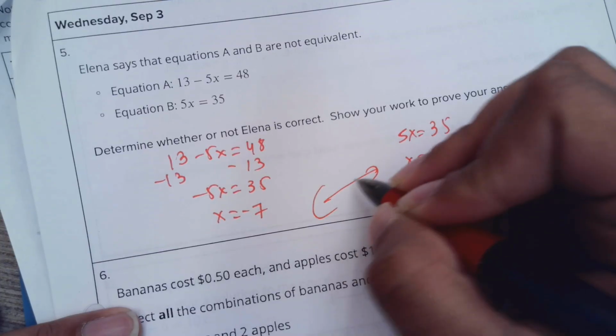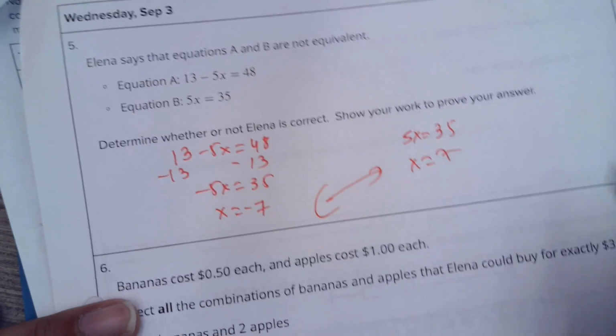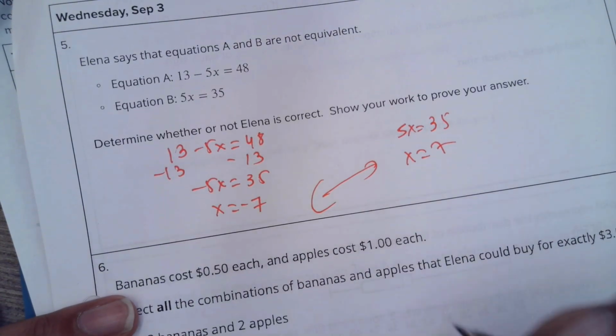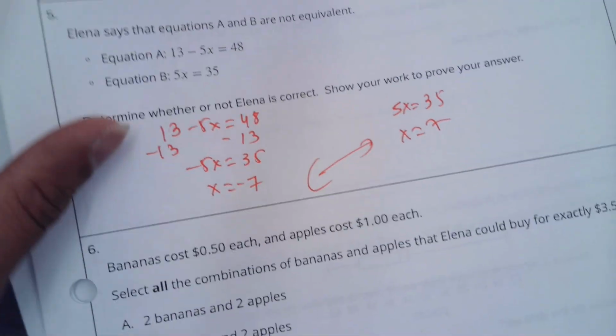These are not the same thing. 7 and -7 are not the same thing. So Elena is right, they are not the same thing. They are not equivalent, okay?